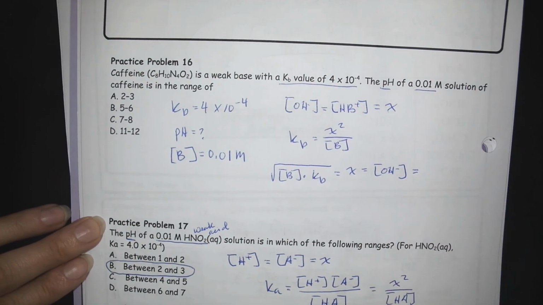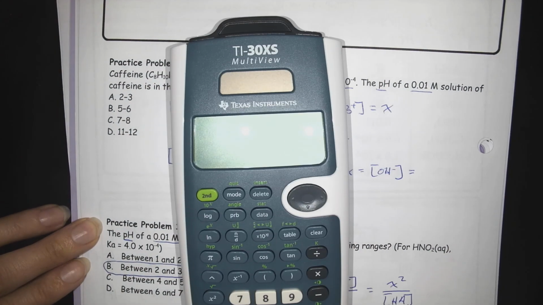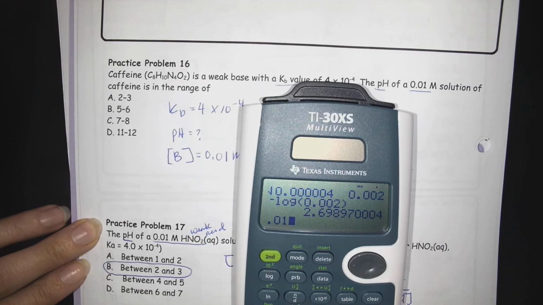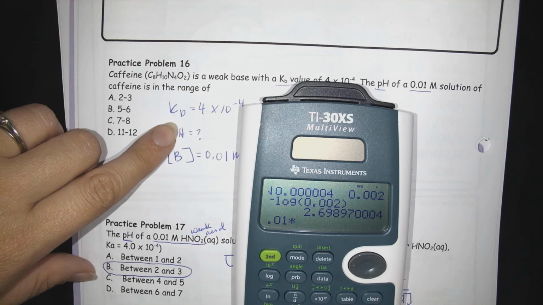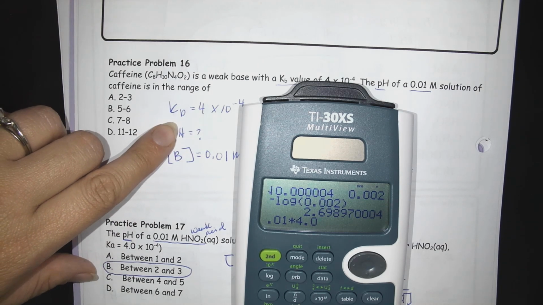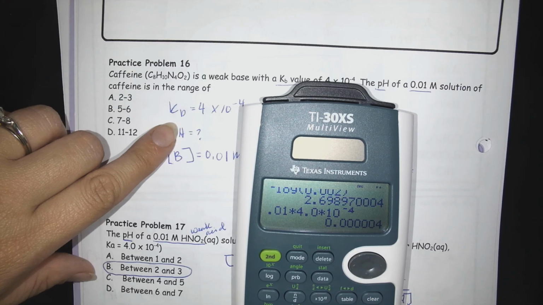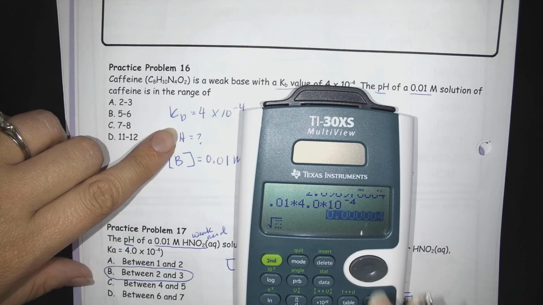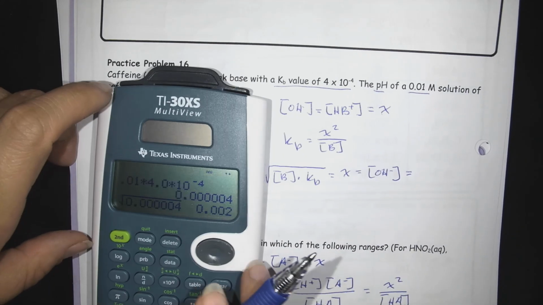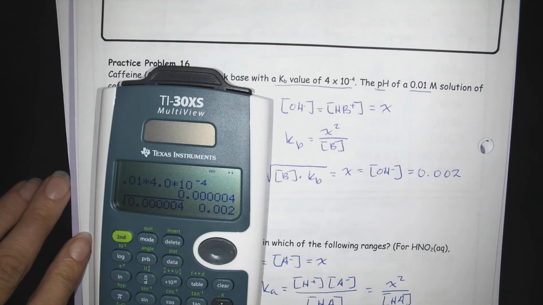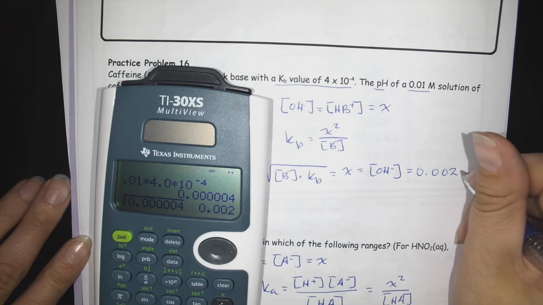All right, let's plug that in my calculator. So the base concentration was 0.01. The Kb was 4 times 10 to the negative 4. So those items are multiplied together, and then I take the square root of that. So hydroxide has a concentration of 0.002. That sounds familiar.